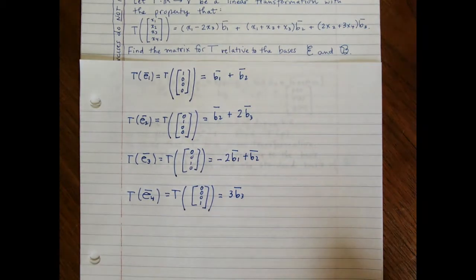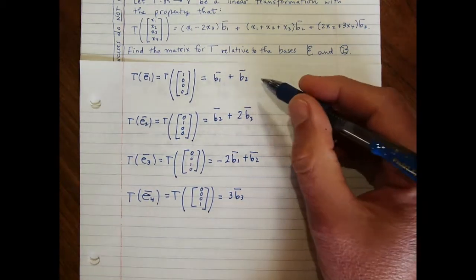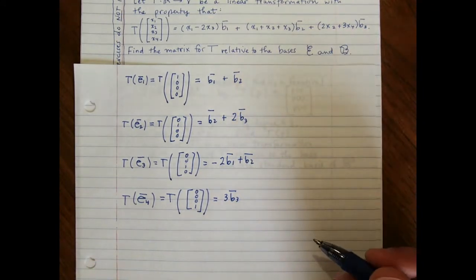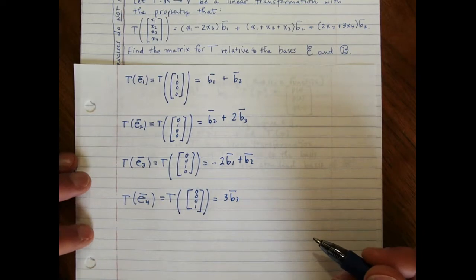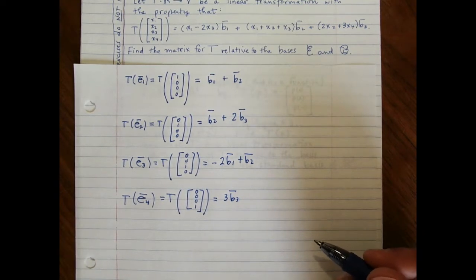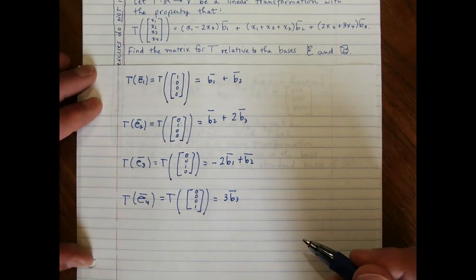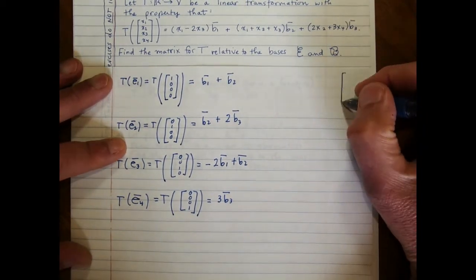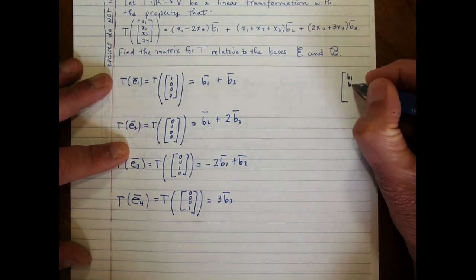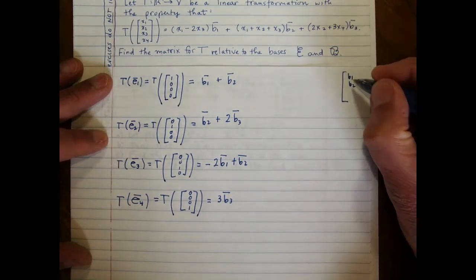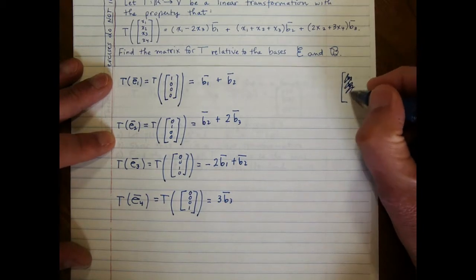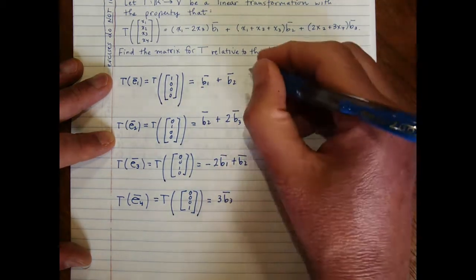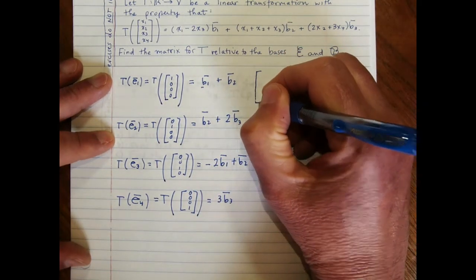All right, now what we're going to do is translate each one of these expressions on the right into a vector form, where we think of these output vectors as the coefficient of b1, the coefficient of b2, and the coefficient of b3.